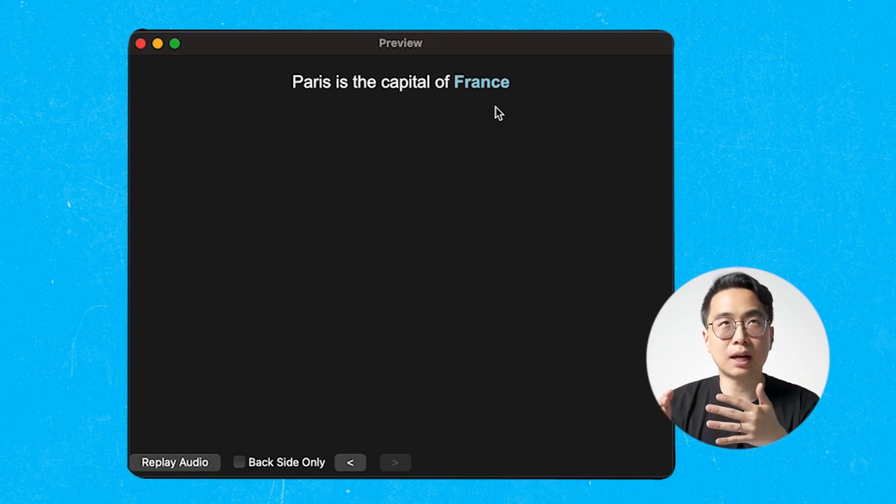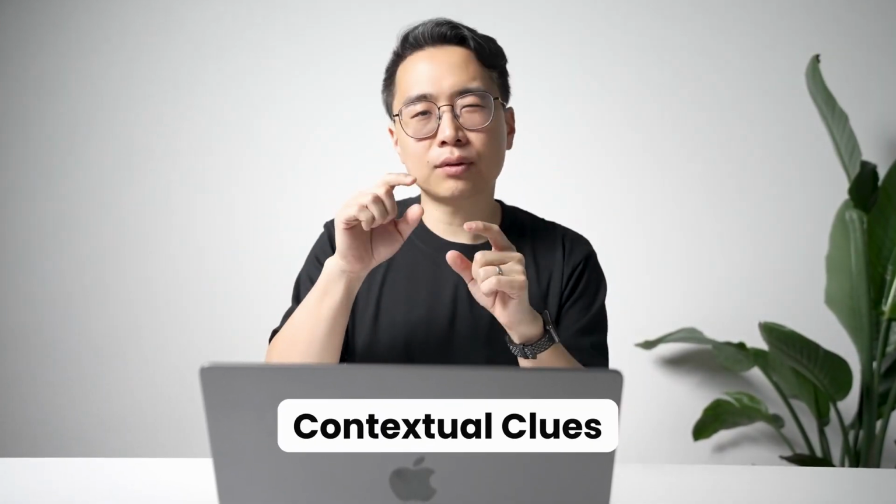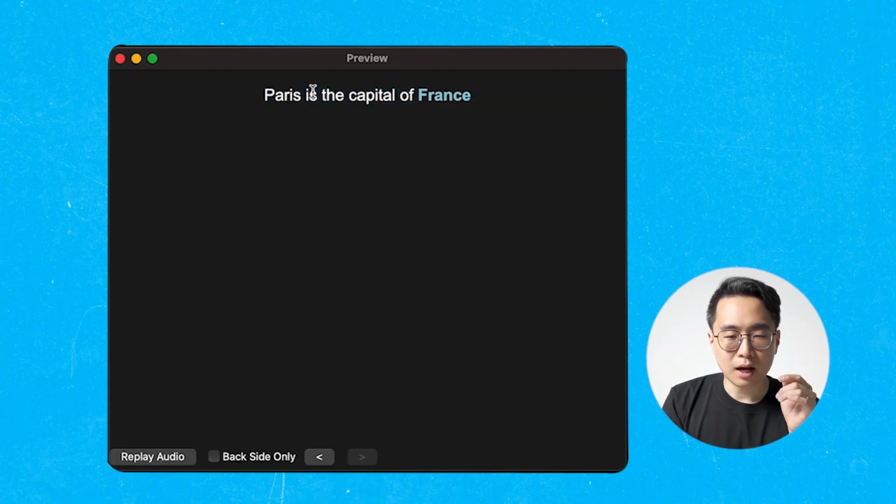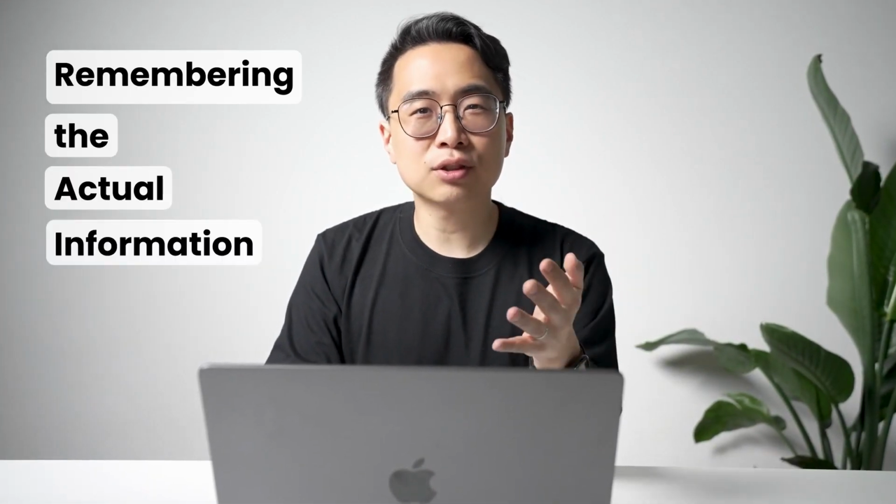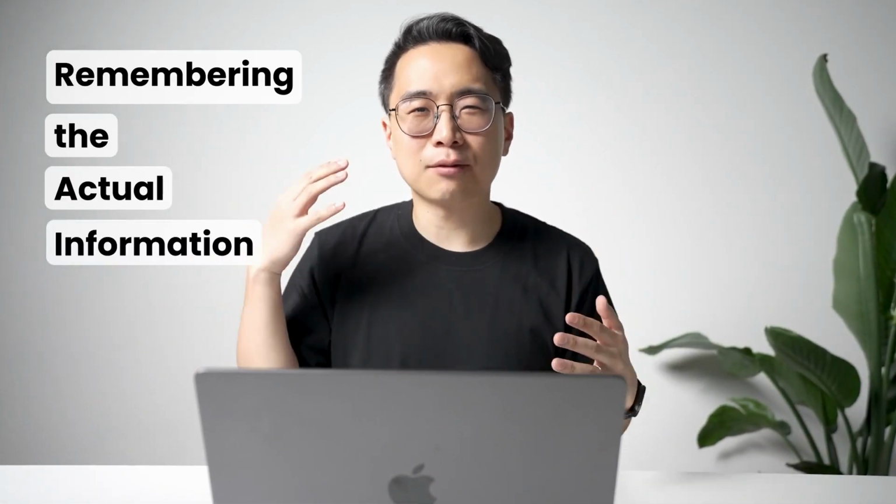The downside that I have found with closed deletions is that I tend to remember a lot of contextual clues. So if I have a longer string of text, I might remember, oh, okay, Paris is the capital of, and I might not think about that, but the text might be some sort of clue for me where I'm like, oh, the answer to this card is France. Even though I'm not actually remembering the actual information, it's just this thing that I've kind of memorized and I'm now regurgitating on a card.